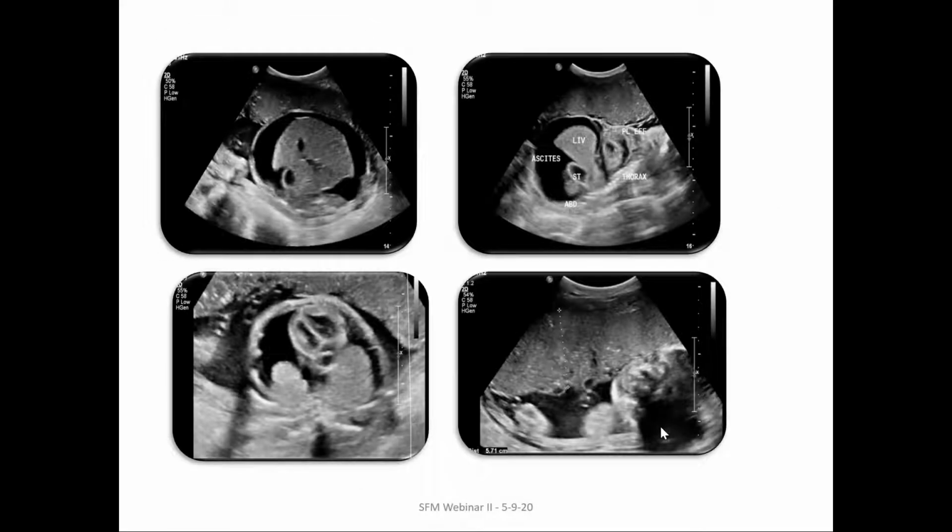Now, at the other end of the spectrum, if this baby has indeed gone into cardiac failure and hydrops, you would see, as the definition of hydrops goes, fluid collection in more than one body compartment, as is seen in this particular picture.